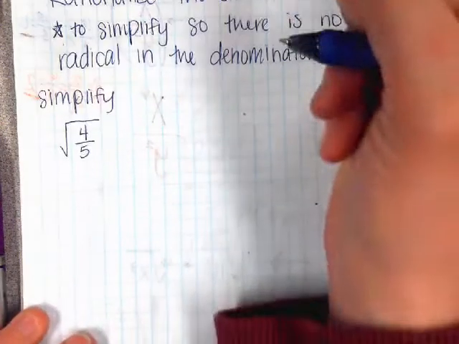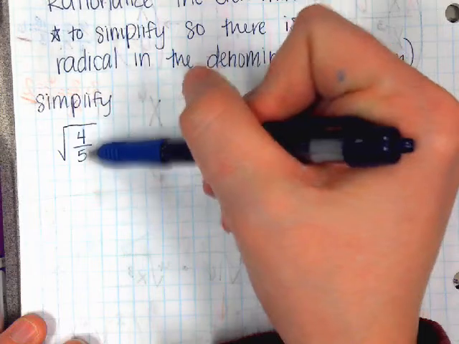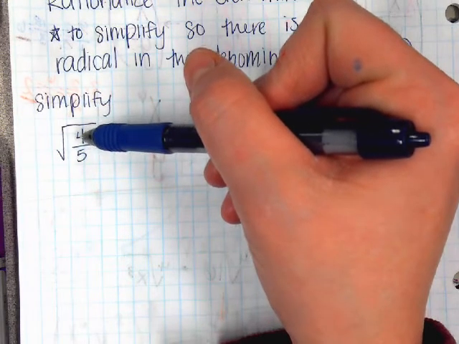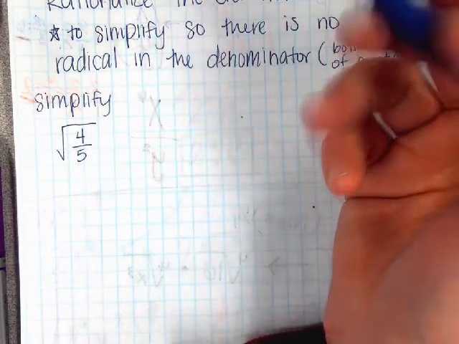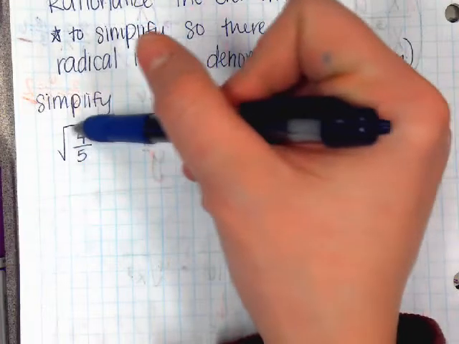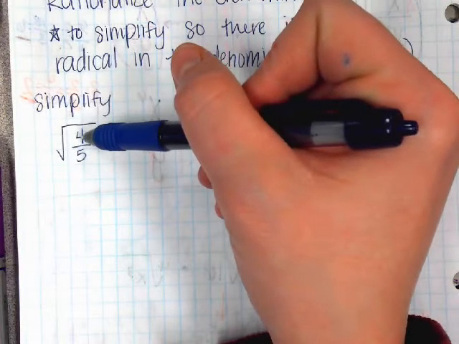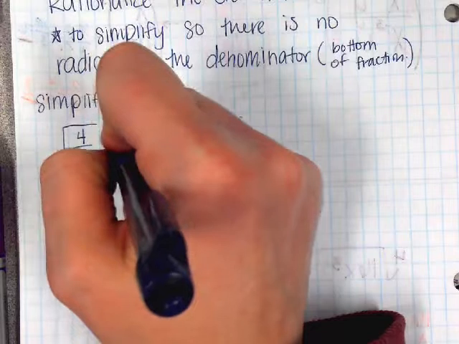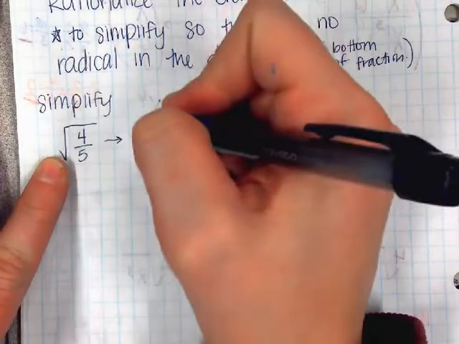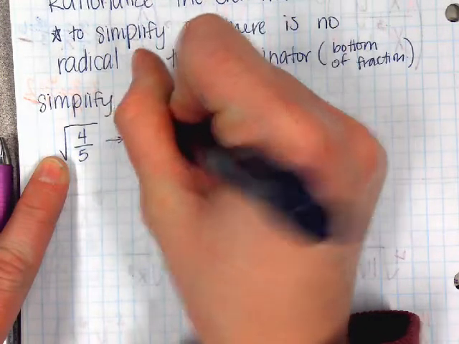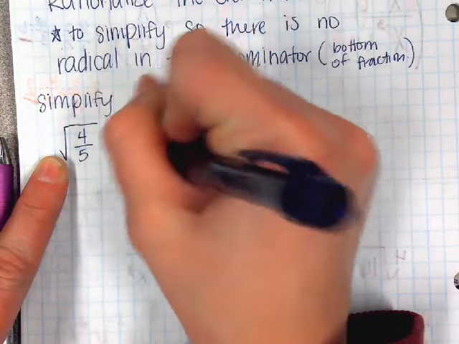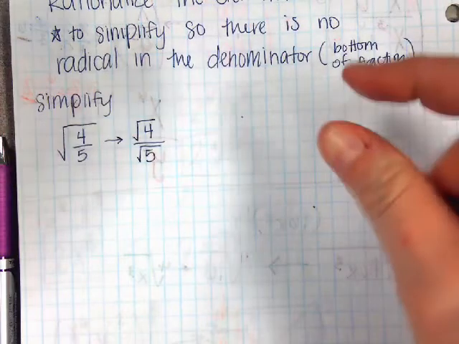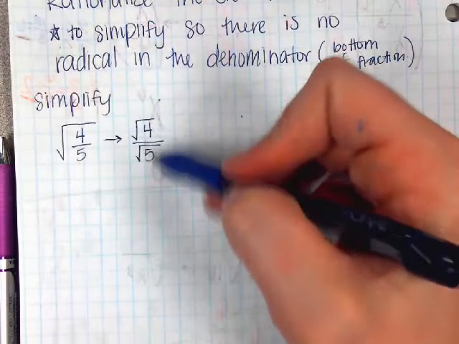Again, the first thing you always want to look for is, can the number simplify underneath the radical? So 4 divided by 5 doesn't simplify. But remember, we can rewrite it as the square root of 4 over the square root of 5. Just like when we split it out when they're multiplying, if they're dividing, you can split them out.